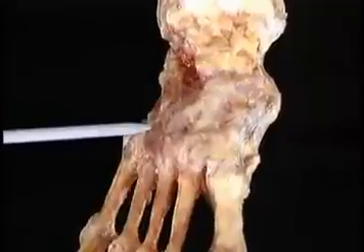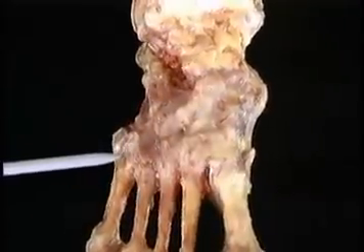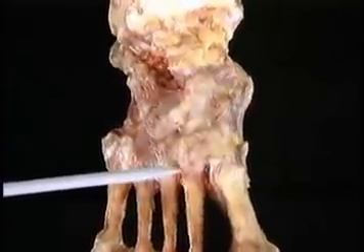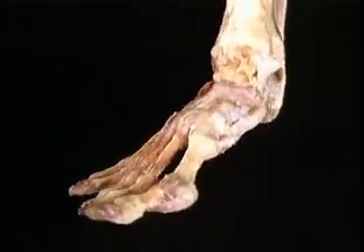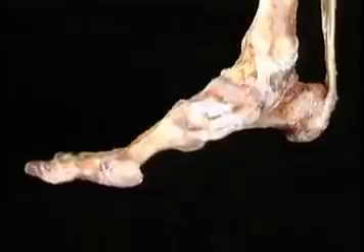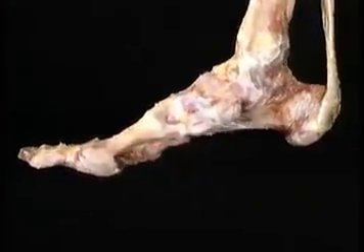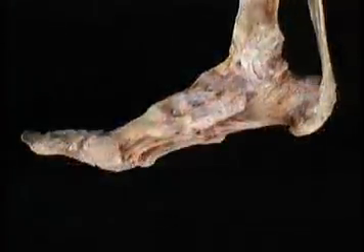On the dorsum of the foot there's an almost continuous layer of ligaments connecting the tarsal bones both to each other and to the metatarsals, and connecting the heads of the metatarsals together. The ligaments on the dorsum of the foot are strong ligaments, but the truly impressive ligaments, the ones which support the longitudinal arch, are on the underside of the foot.